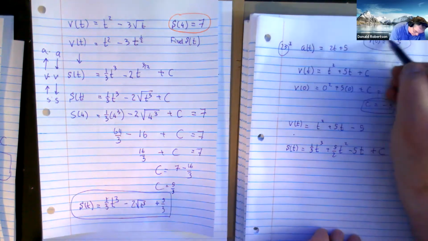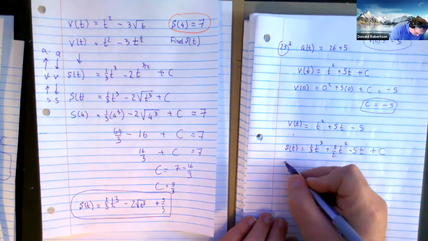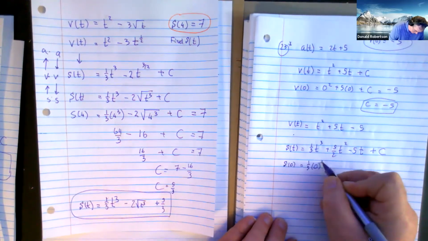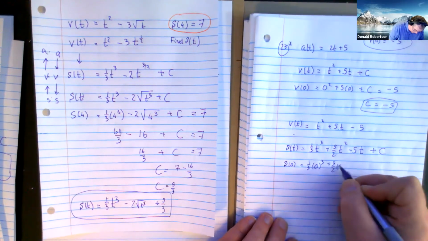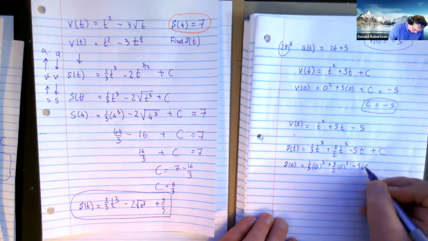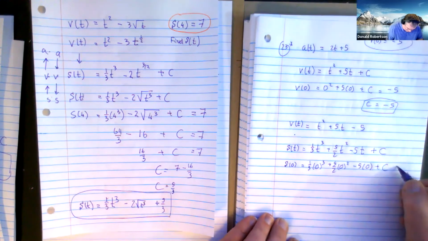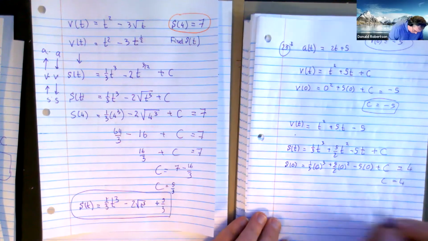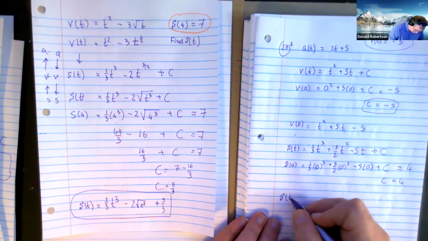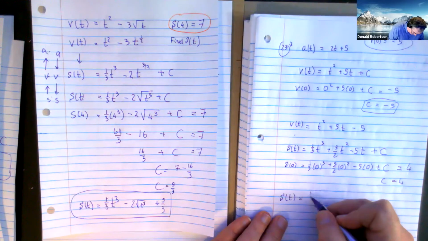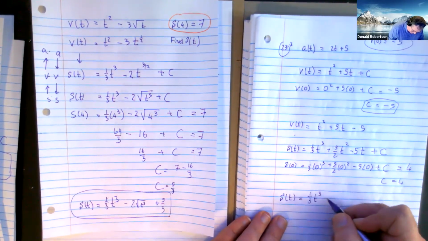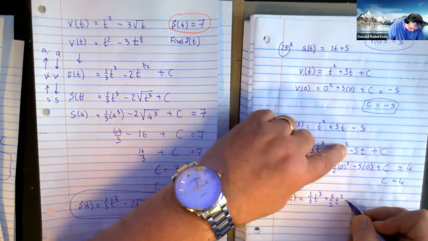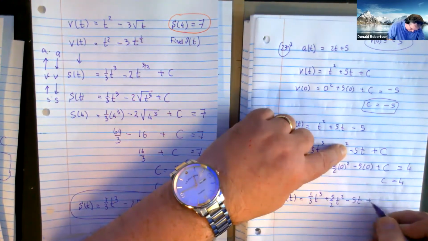I'm now going to use the fact that the position at time 0 is 4. So f sub 0 is 1/3 that guy, 5/2 that guy, take away 5 times that guy, add c, and that should equal 4. And guess what? It's very easy to do. So now I know where this object is at any given time. It's that guy plus that guy minus 5t plus 4.